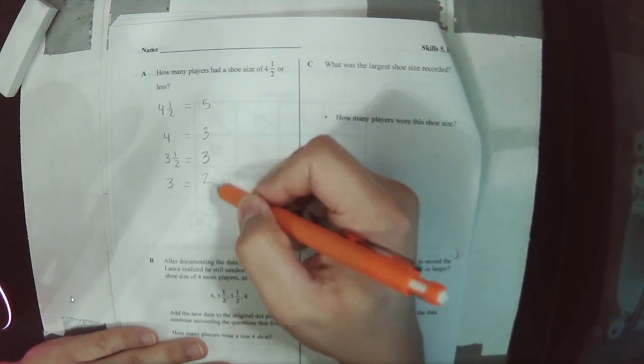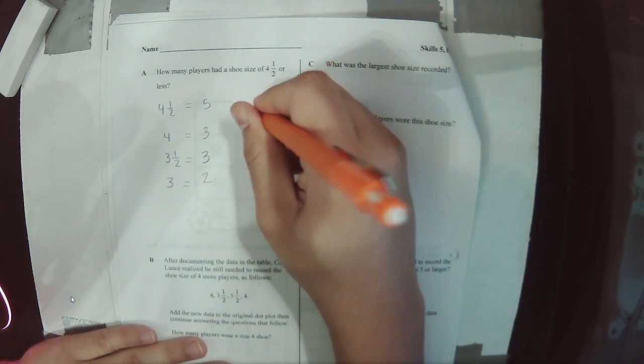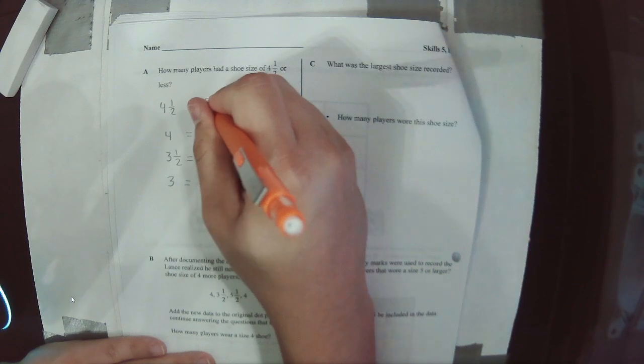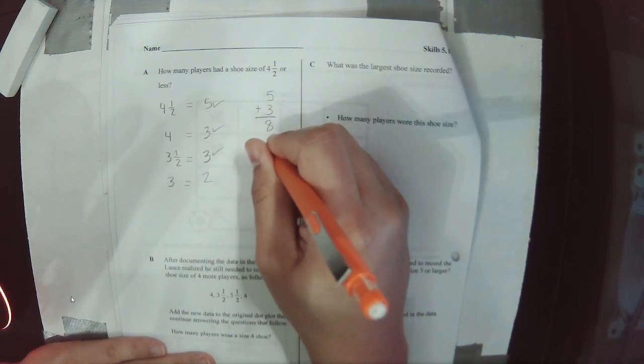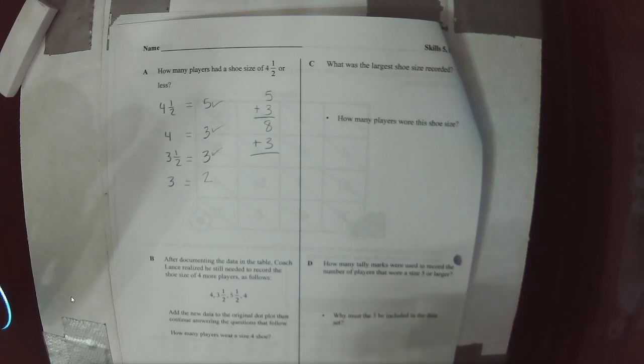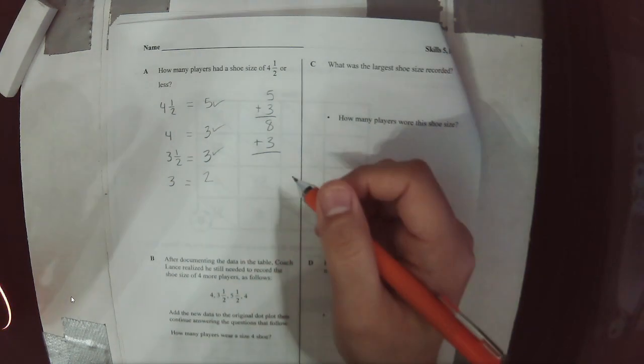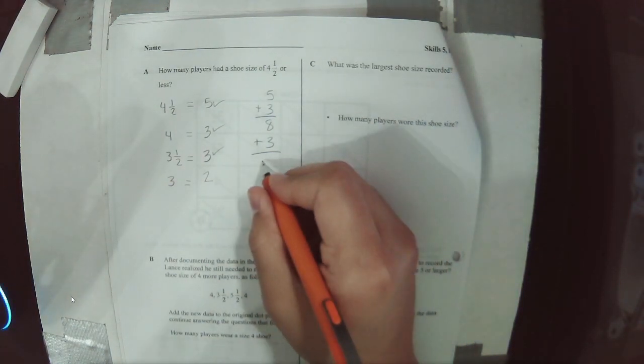Again, I don't like adding a bunch of numbers at once, so I'm going to go 2 at a time. 5 plus 3. Who can tell me what's 5 plus 3? Jada? 5 plus 3 is what? 8. Okay. 5 plus 3 plus another 3. Who can tell me what is 8 plus 3? Kylie? 11.